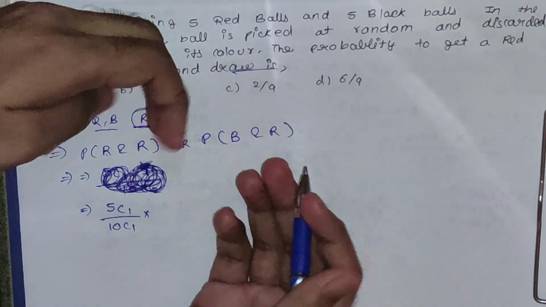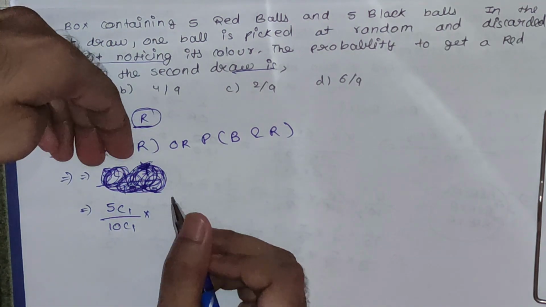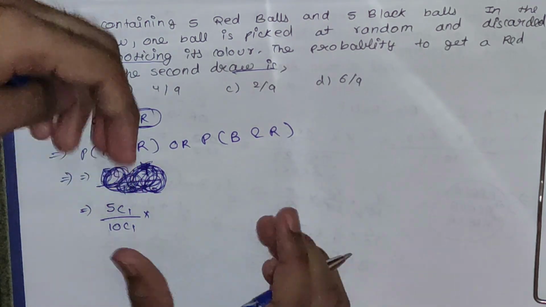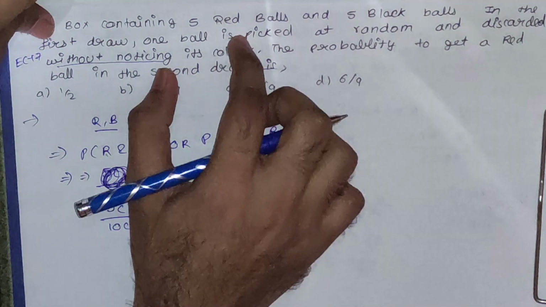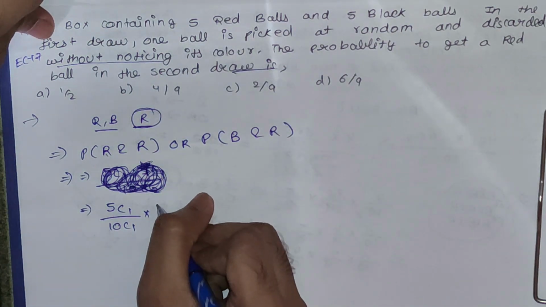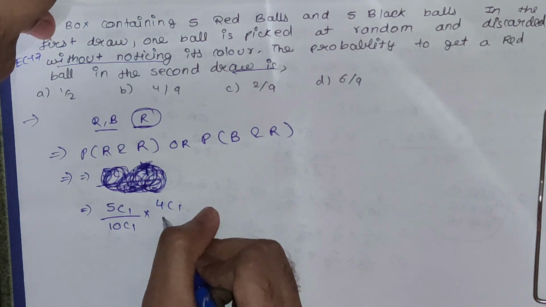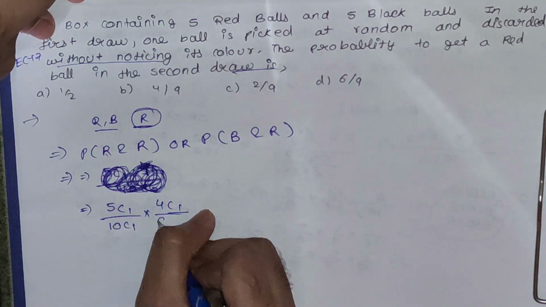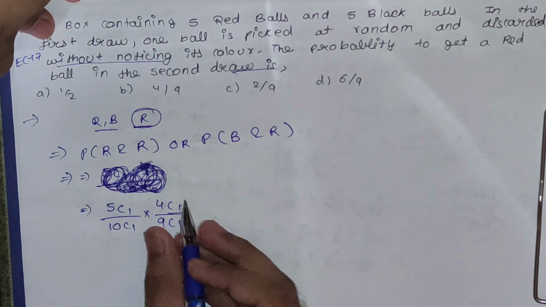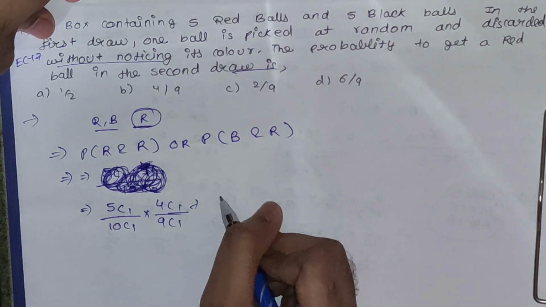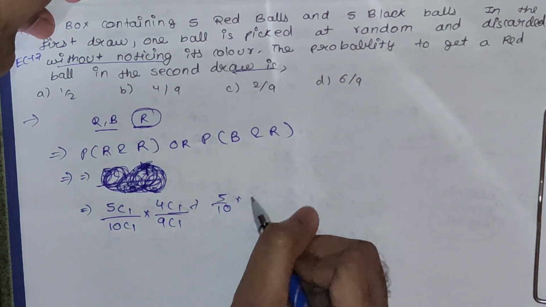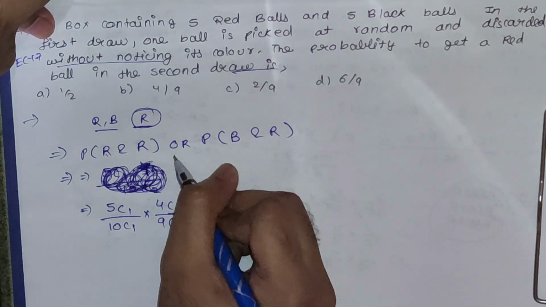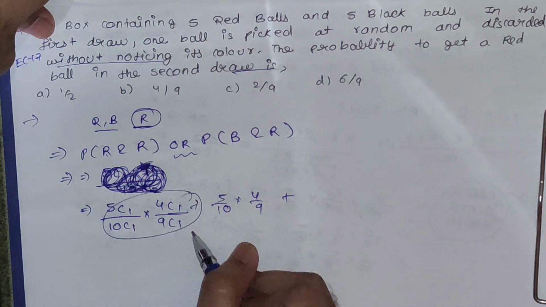Now we have to pick one more red ball, but since in the first draw we have already picked one ball, now we have only 9 balls and red balls are 4, so we pick one ball from 4, upon 9C1. You can also directly write it as 5 by 10 multiplied by 4 by 9. Then we will add it, because we have 'or'. This is basically this thing.